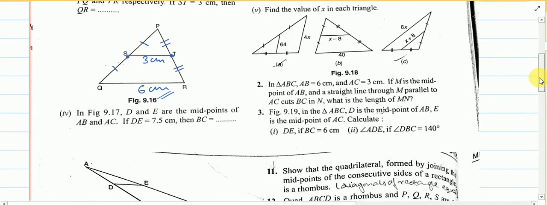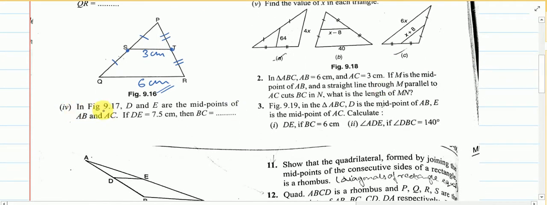Now the fourth one is in figure 9.17, D and E are midpoints of AB and AC. And then it's saying that if DE is equal to 7.5 centimeter, find BC.